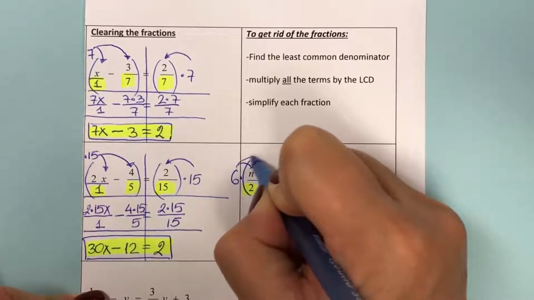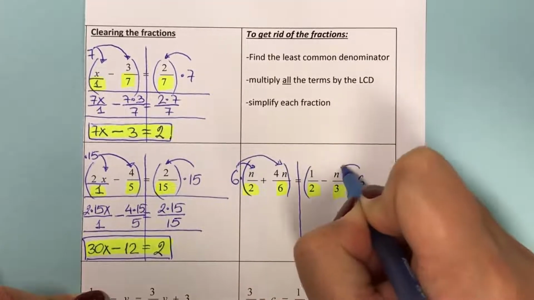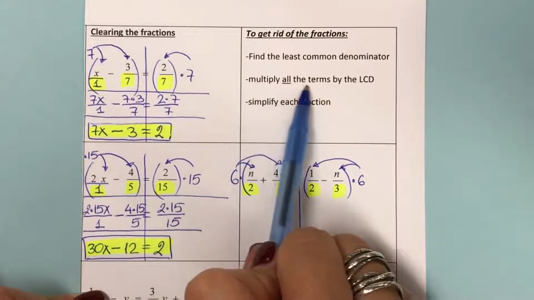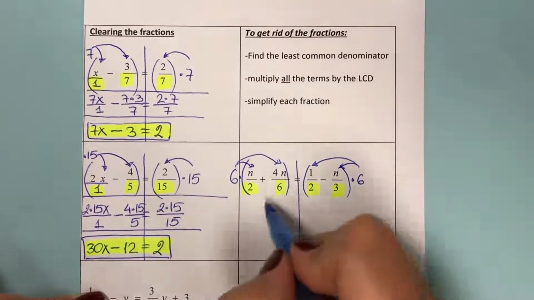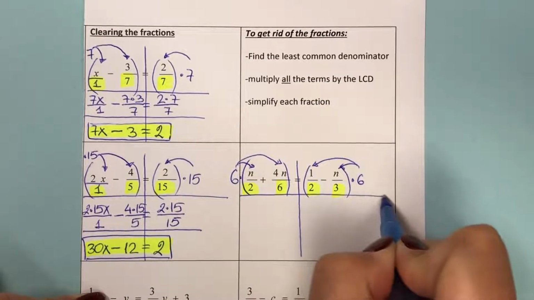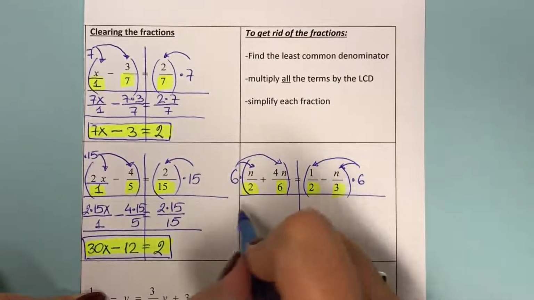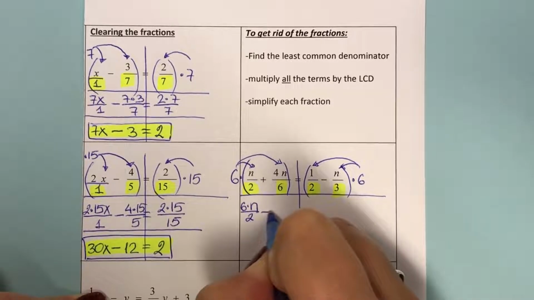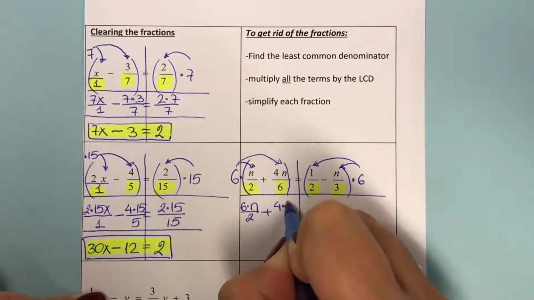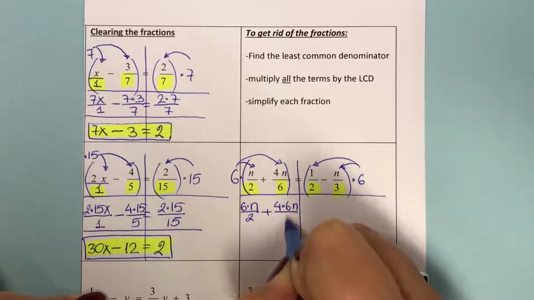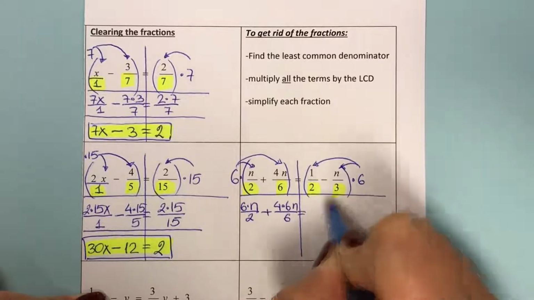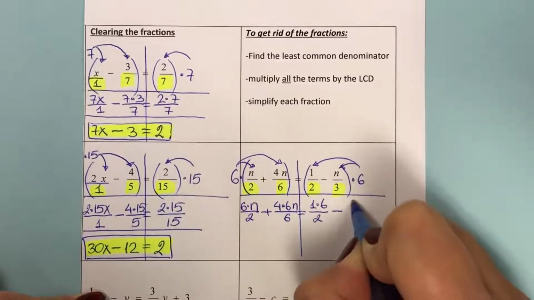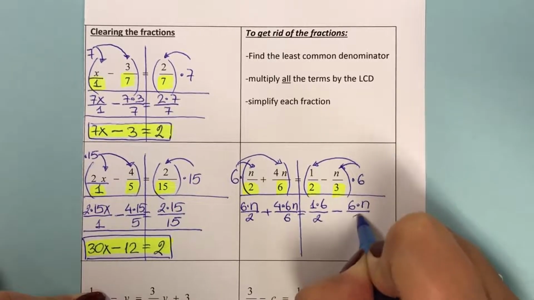And then when we distribute, we multiply the numerators. And that will be our step 2. Multiply all the terms by the least common denominator, which is 6. 6 times n, so we multiply the numerators, keep the denominator. 4 times 6 with the n, keep the denominator. 6 times 1 over 2 minus 6 times n over 3.